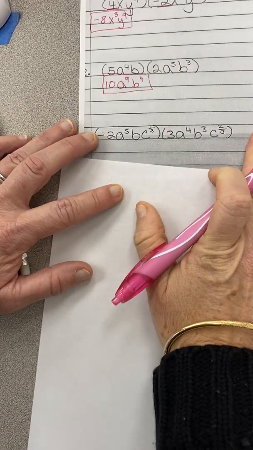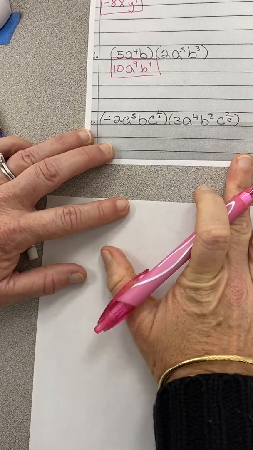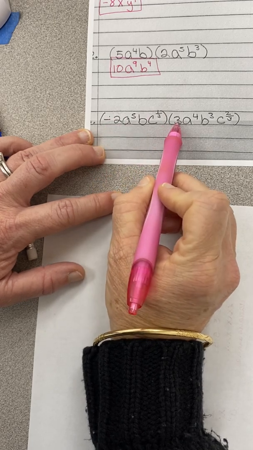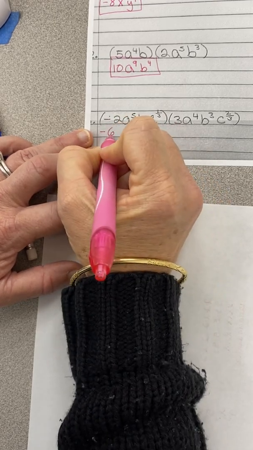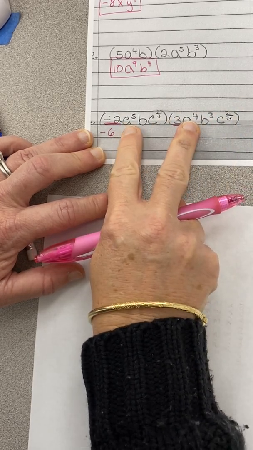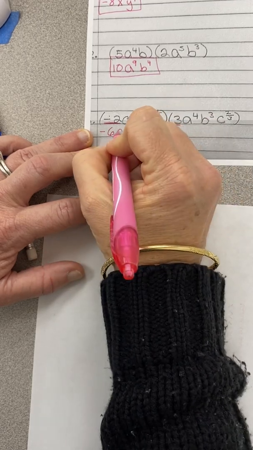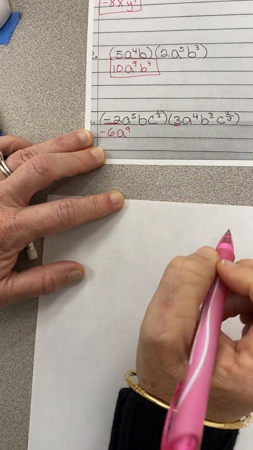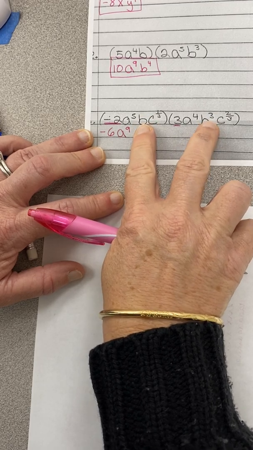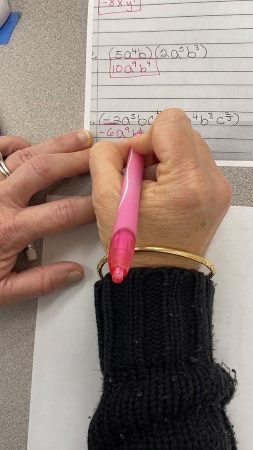Okay. Oh, now this one looks a little gruesome with some fractions in there. Okay, so let's take a look. We have a negative 2 times 3. Well, we know negative 2 times 3 is negative 6. We're done with that. All right, let's look at our a's. We have a to the 5th and a to the 4th. That means I have 5 a's and 4 a's, and I put them all together, and I have a to the 9th. All right, let's move on to the b's. I have 1 b here, 3 b's here, so b times b times b times b. So that gets me b to the 4th.